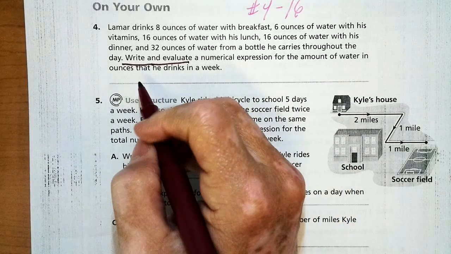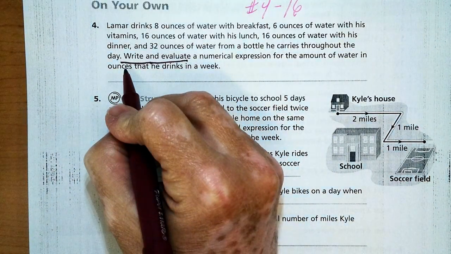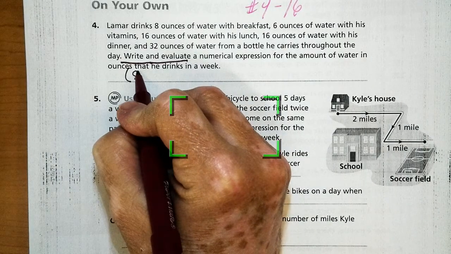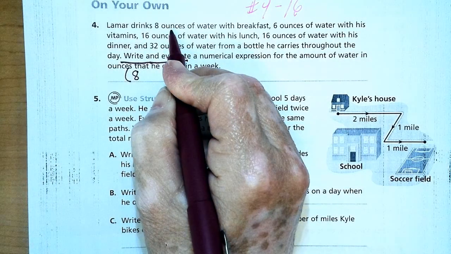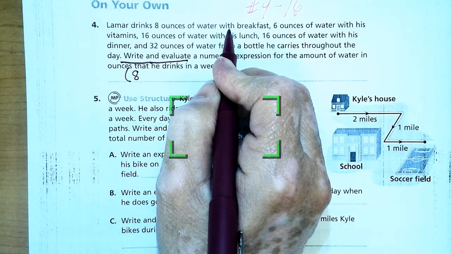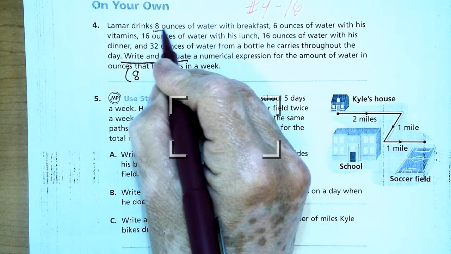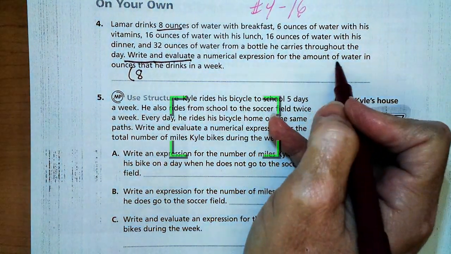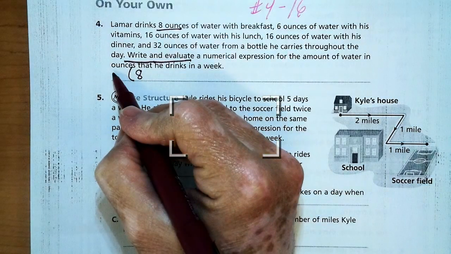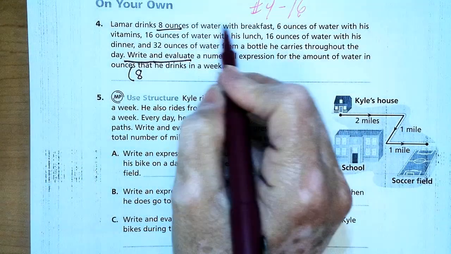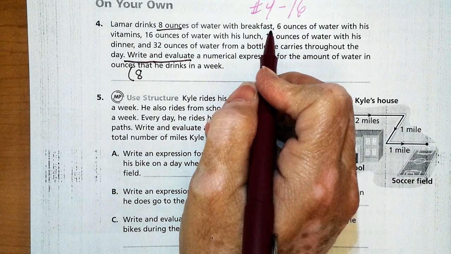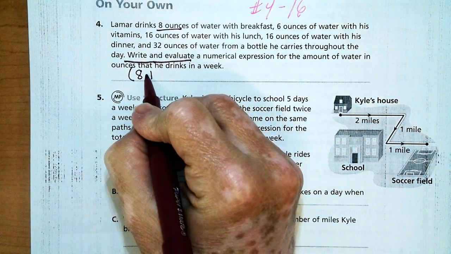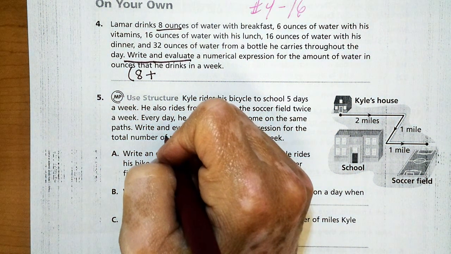Okay, so since we're working on it, what would we do? Since it's asking how many ounces of water he drinks in a week, we'd have to add up the ounces of water that he drinks every day, and then multiply that by 7. Yep, absolutely.